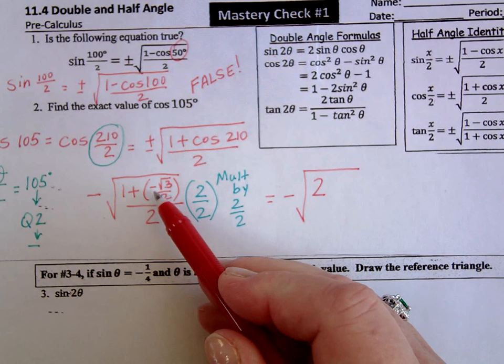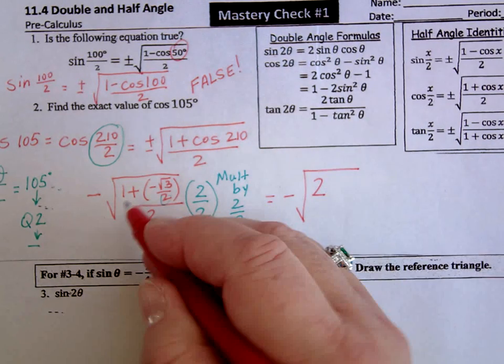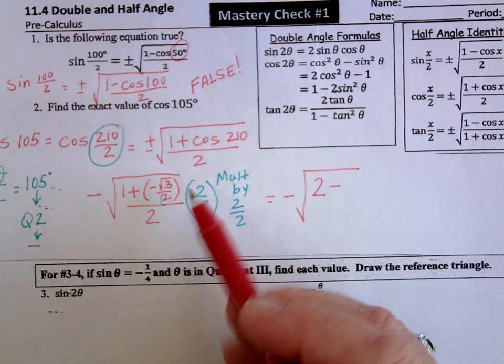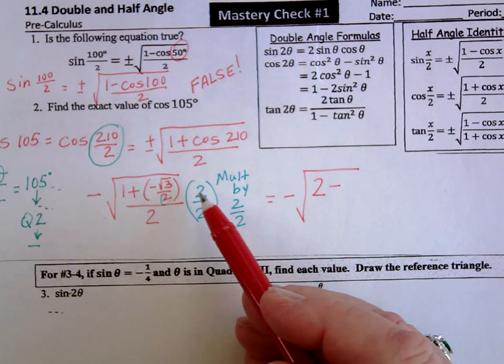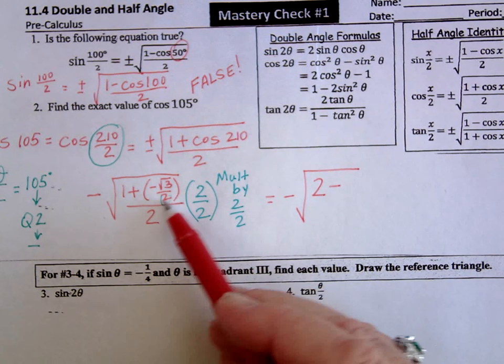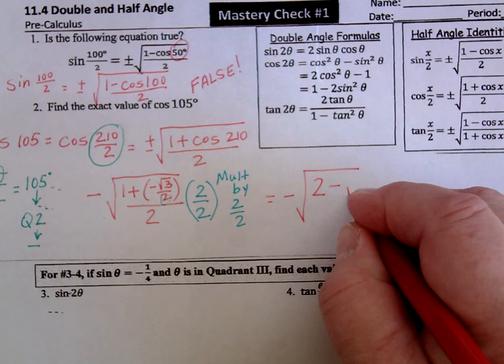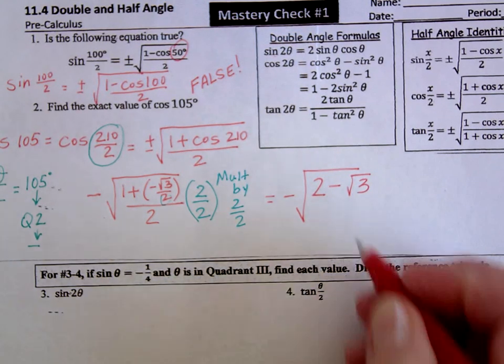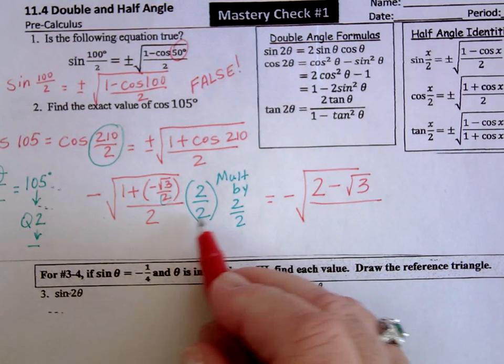The square root of negative square root of 3, this is going to be a plus and a minus, so this is going to be a minus in here. The square root of 3 over 2 times 2 makes these 2 cancel out. So I have just a square root of 3 that's here. And then on the bottom, I have 2 times 2 is 4.